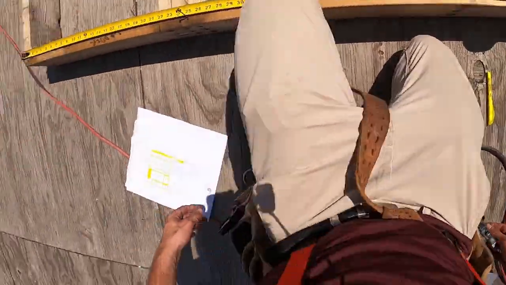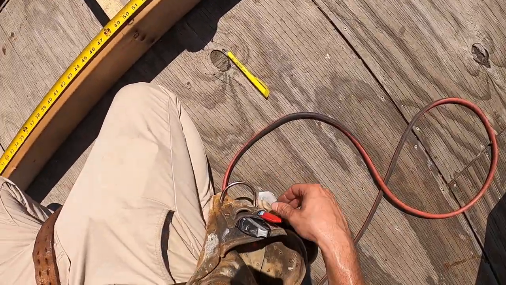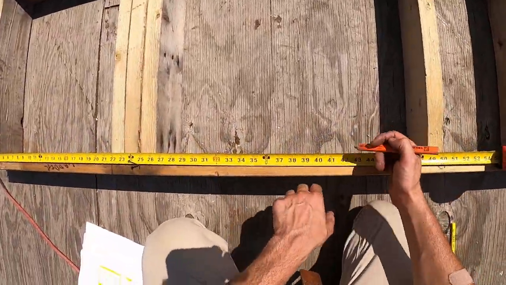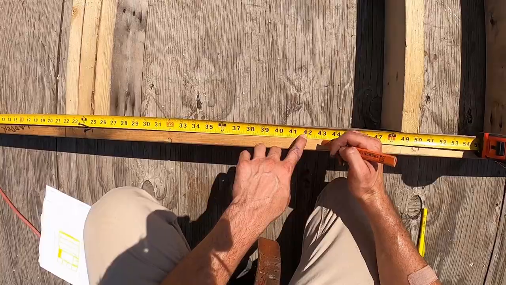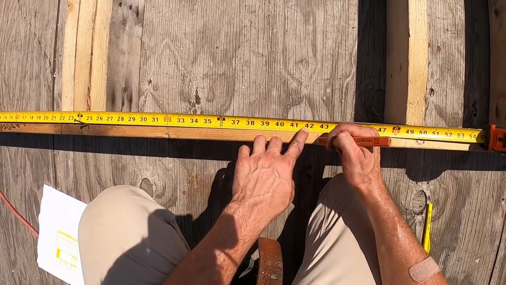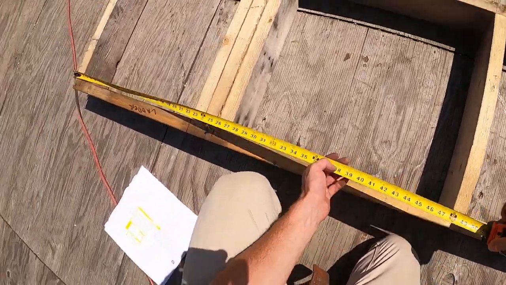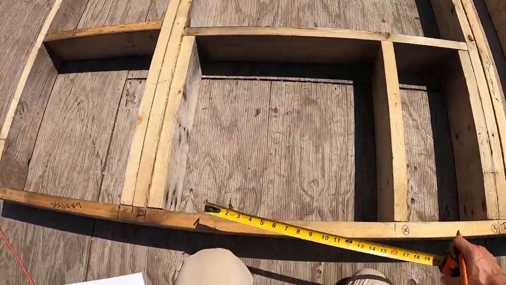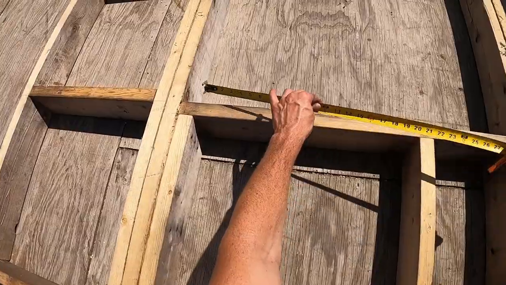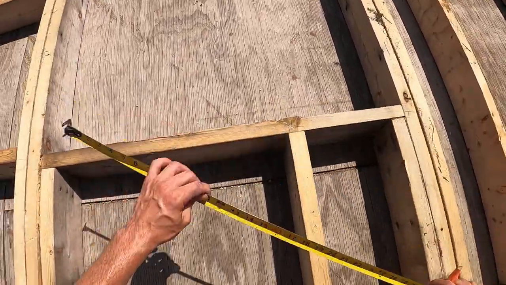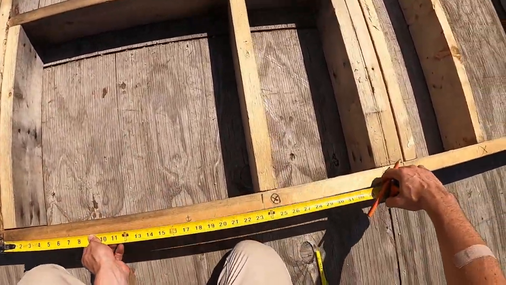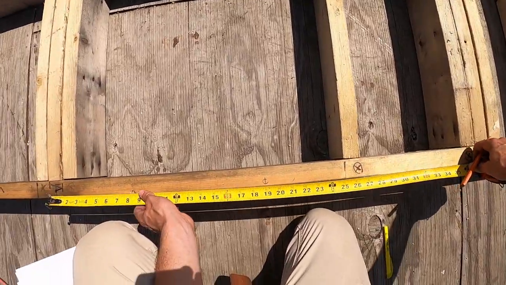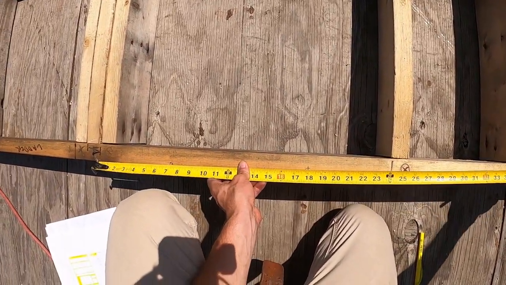So I'm gonna go and get a pencil. So 42 is 3 foot 6 and 5/8. So that's the center. So I'm gonna make a C on that. Now from that center mark, I can read that the window opening is 3 foot. So that means I can't have any boards inside of that 3 foot mark. So I'm gonna go and move out to 3 foot, which is 36 inches. Half of 36 is 18.